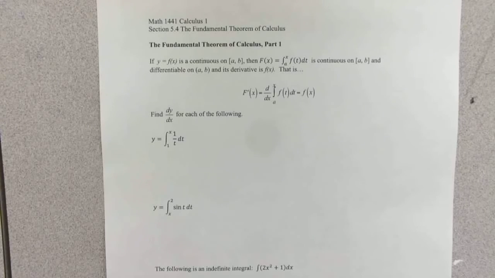Okay, we're getting close to the end. Section 5.4, Fundamental Theorem of Calculus. The Fundamental Theorem of Calculus comes to us in two parts.